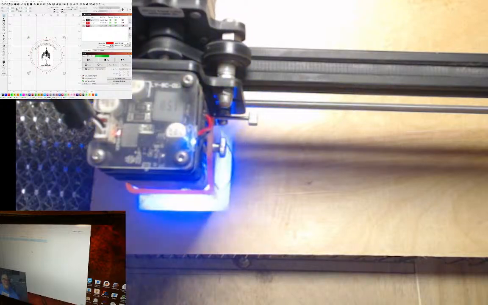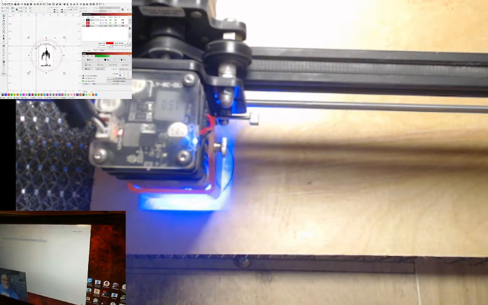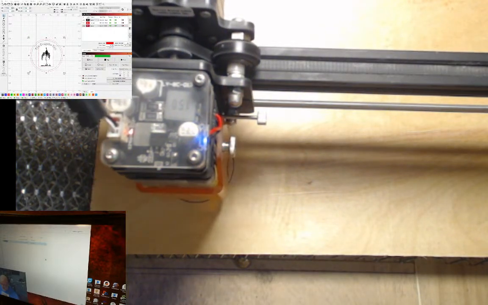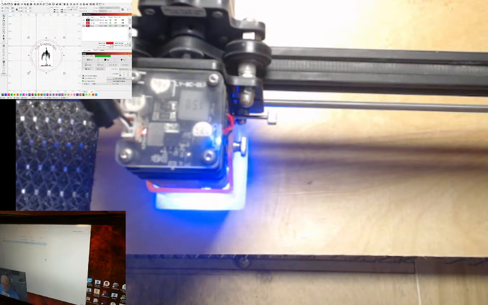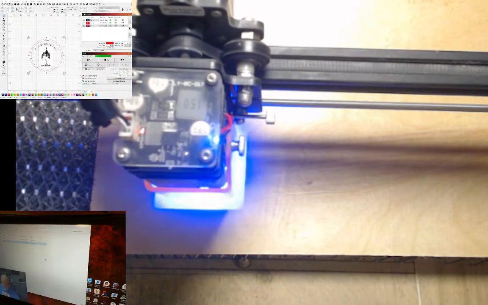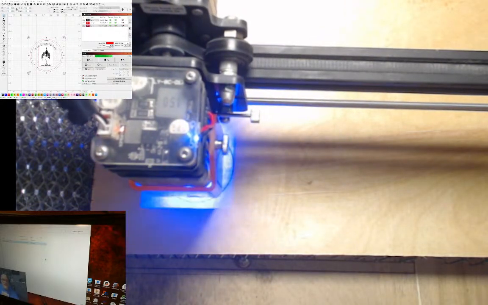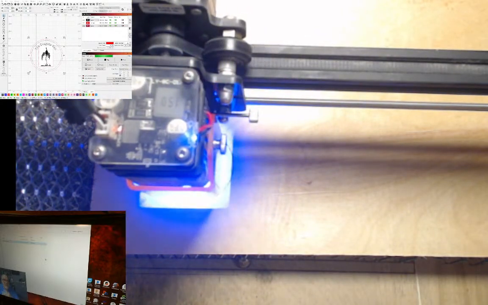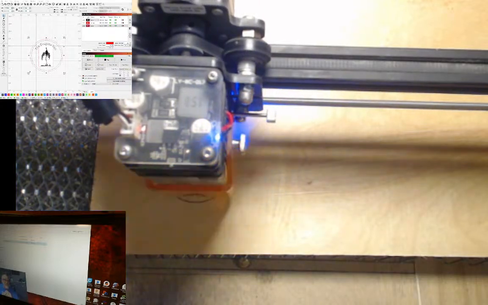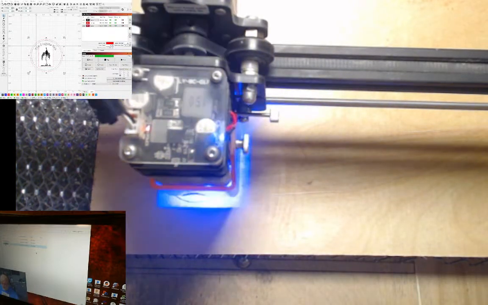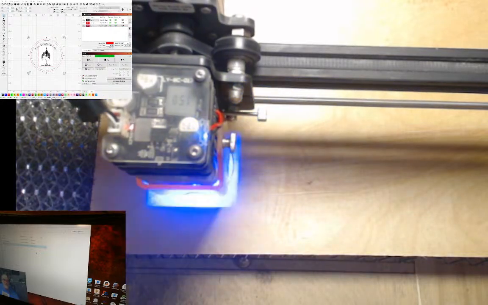Okay? And we're going to create another new folder. We're going to call this one Cut. Well, I'll call it Cut and Engrave. You can call it whatever you want. Okay, it doesn't matter what you call it. And then we're going to create one more new one, and we're going to call this one Templates. Okay?